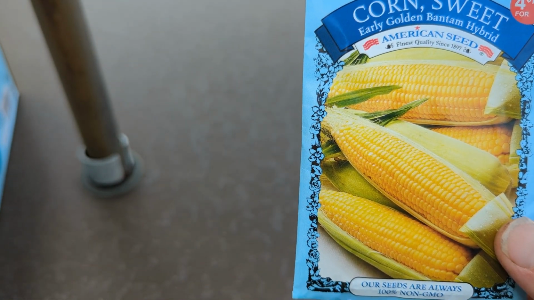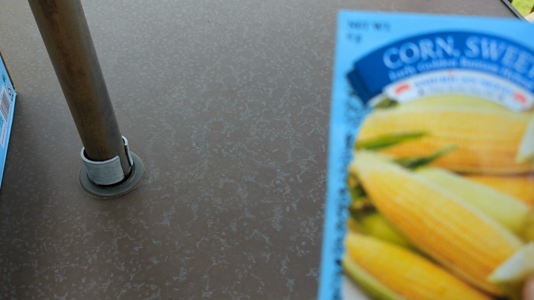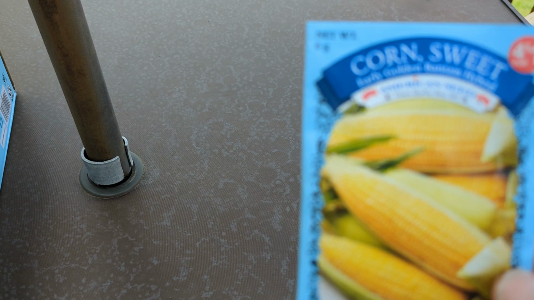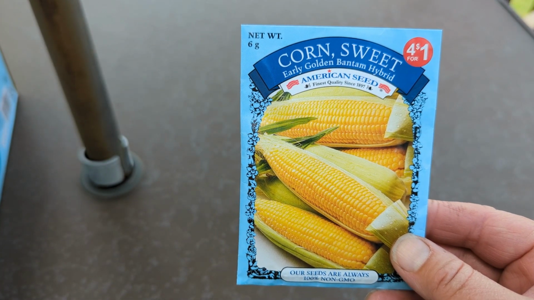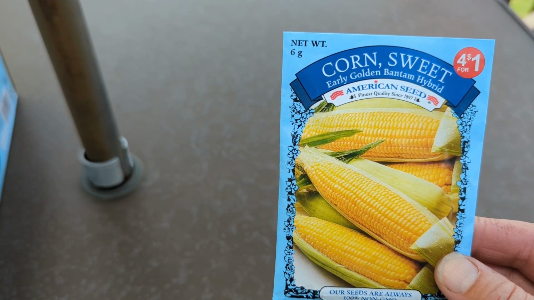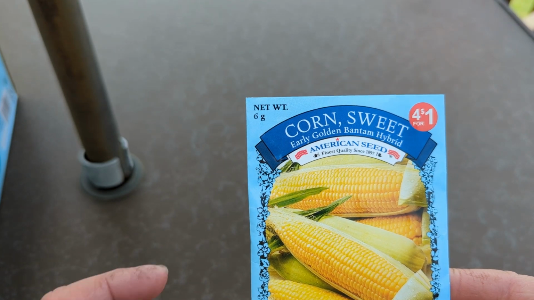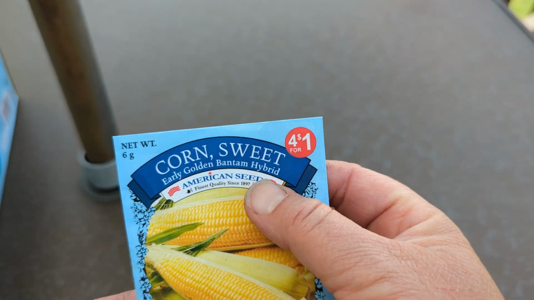Now, a hybrid is a plant that is produced by a deliberate crossing of two distinct varieties of the same species. So in this case, it would be the crossing of two different varieties of corn. And it has to be in a controlled pollination in order to get those desired traits from each of the parent plant. So this one right here, you can see it clearly says on here that it's a hybrid.